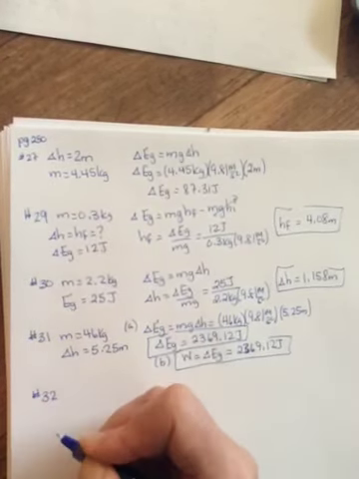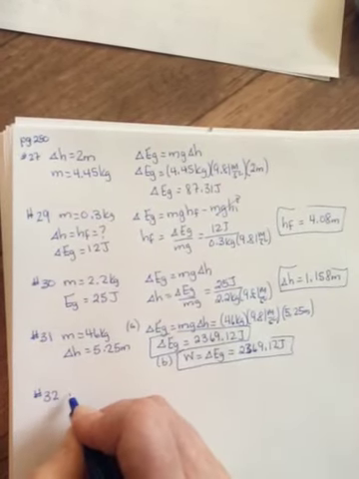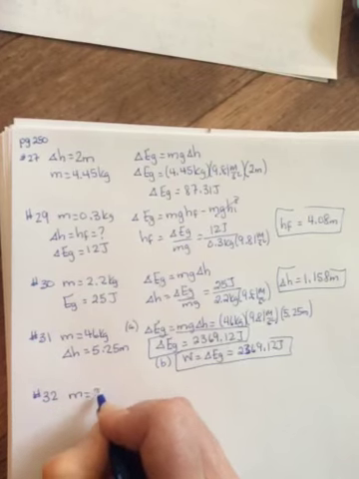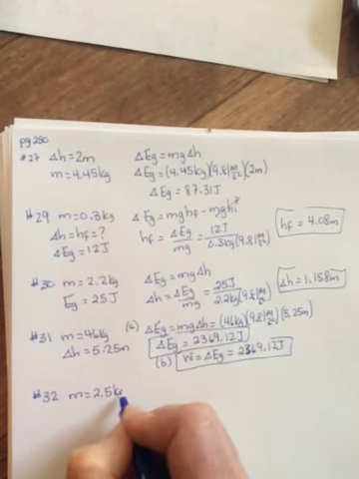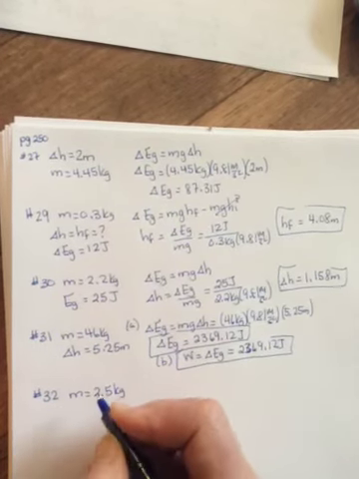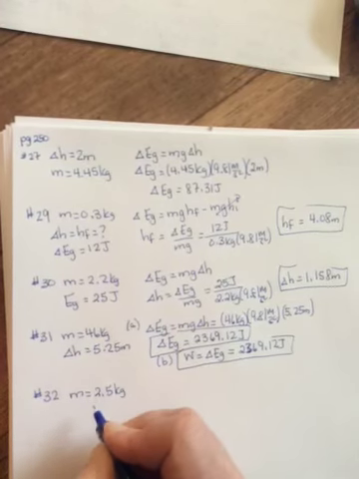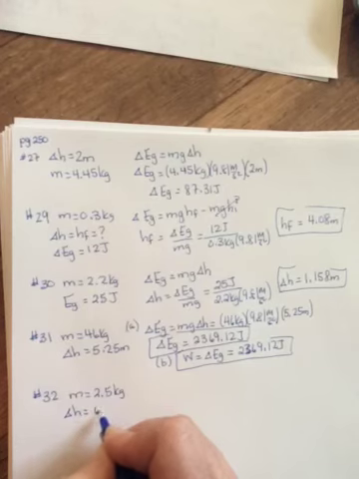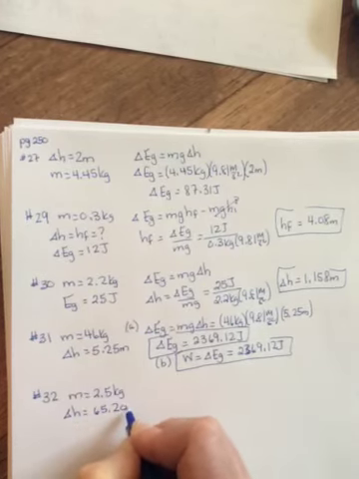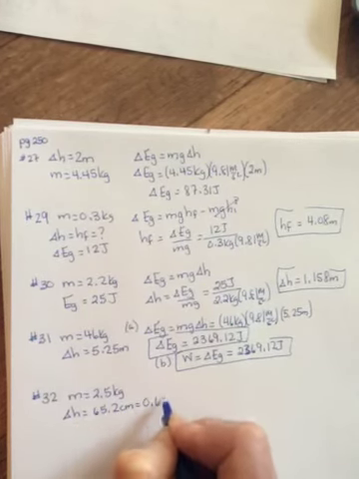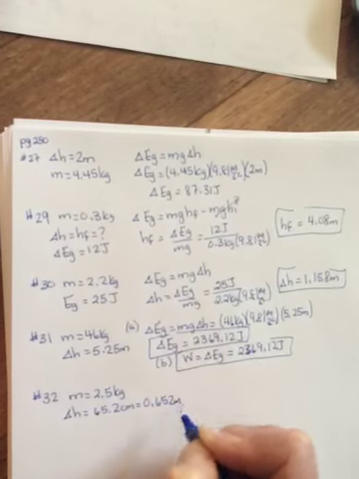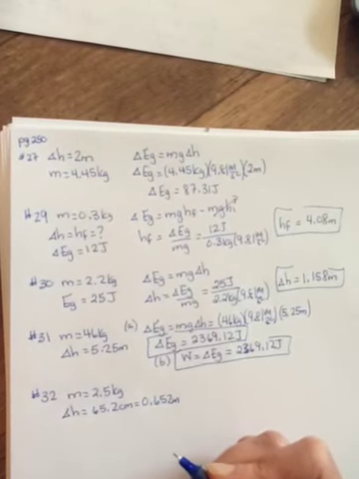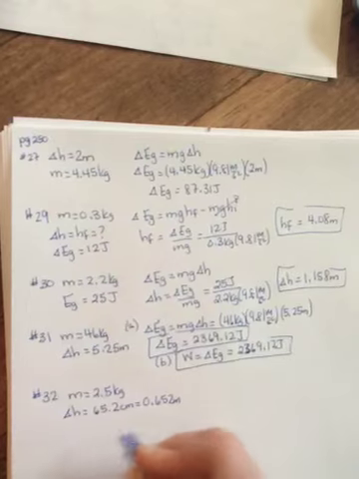Number 32, a 2.5 kilogram pendulum is raised vertically 65.2 centimeters, which of course is 0.652 meters. Find the gravitational potential energy of the pendulum.